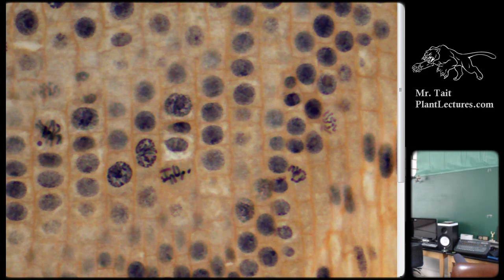What's up? So is that part, when you zoom down at the very bottom, is that the bottom of the root, or is that the top? It's the bottom of the root.